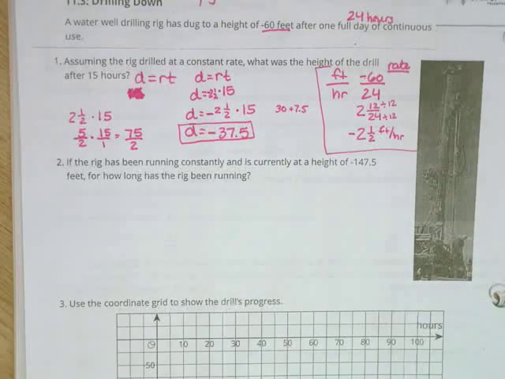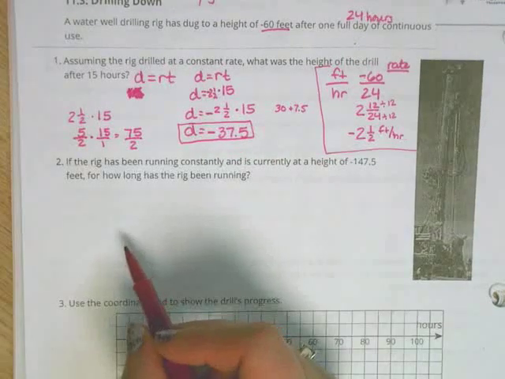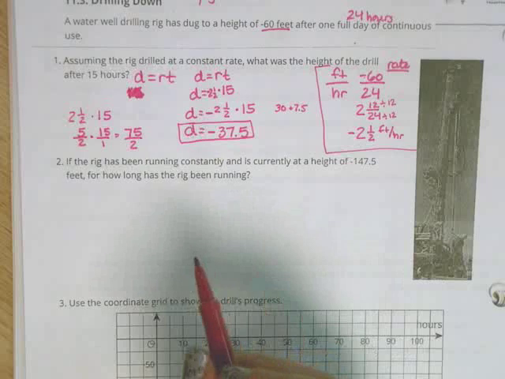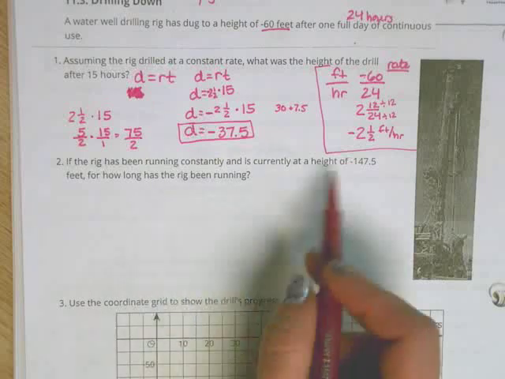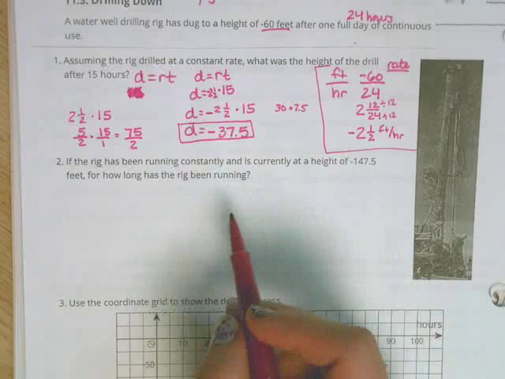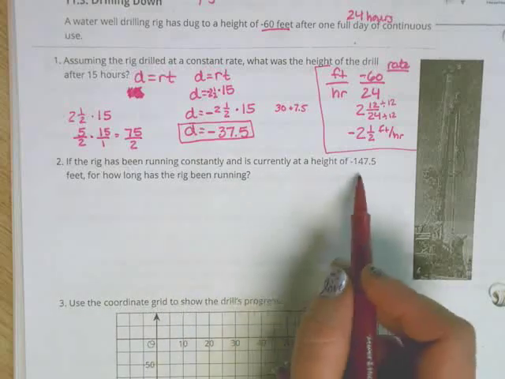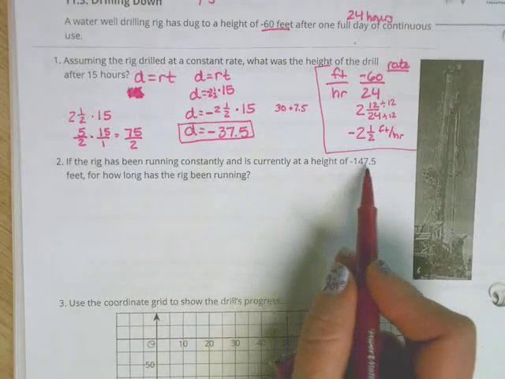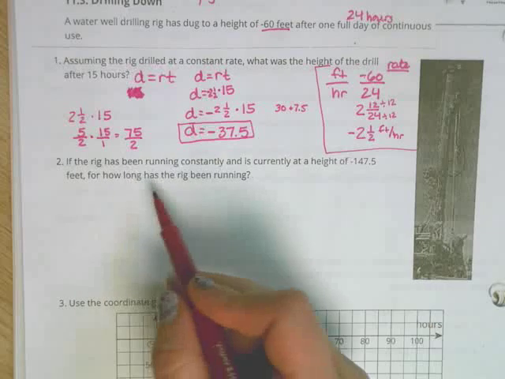Okay, one last question on this one, because I do definitely want to practice a little bit of long division with you here, and with decimals. It says, if this rig has been running constantly, and it's currently at a height of negative 147.5 feet, how long has it been running?